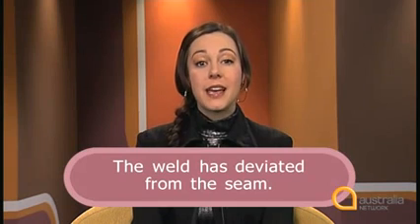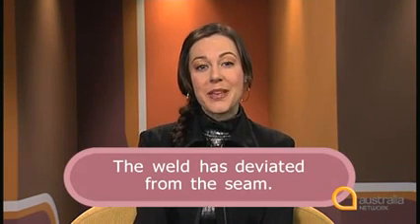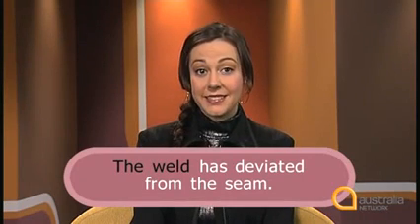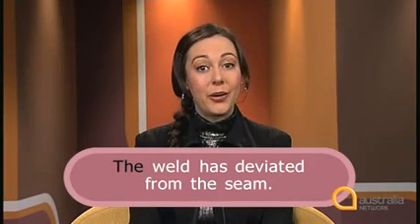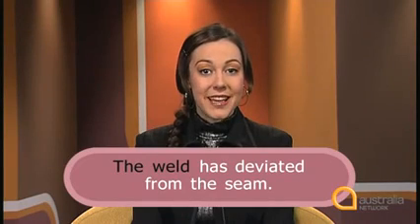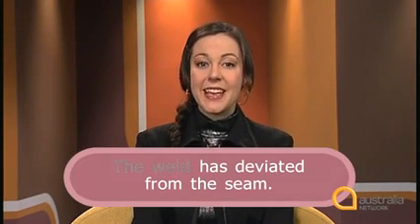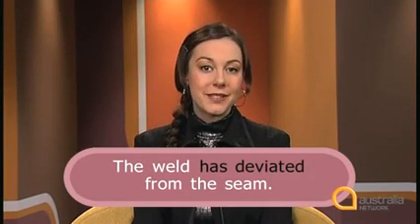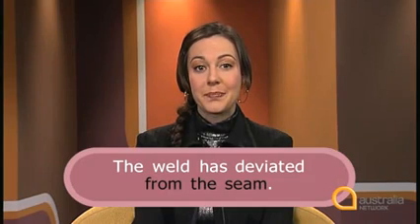Dr. Gore says the weld has deviated from the seam. The weld is a noun phrase. It contains a determiner, the, and a noun, weld. The weld is a noun phrase that functions as the subject of this clause. It's followed by the verb phrase, has deviated, and then the preposition phrase, from the seam. Let's listen to Dr. Gore use the word weld in a different clip. What is the function of weld in this context?